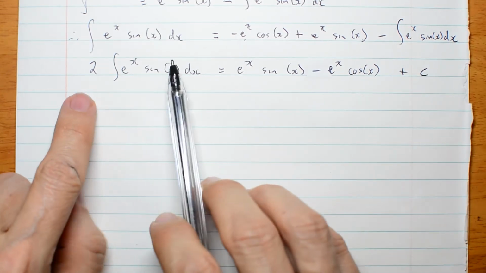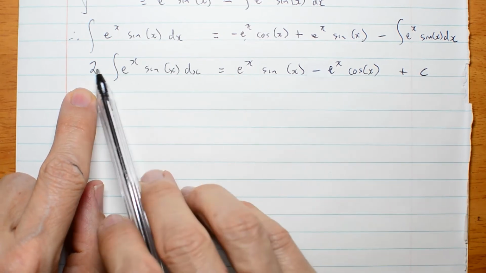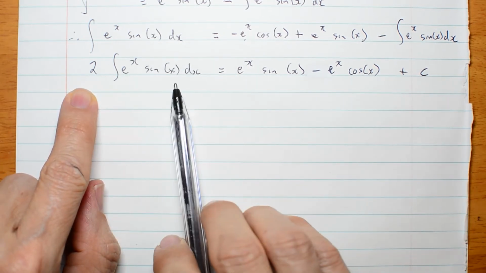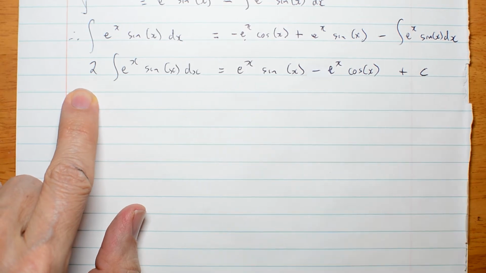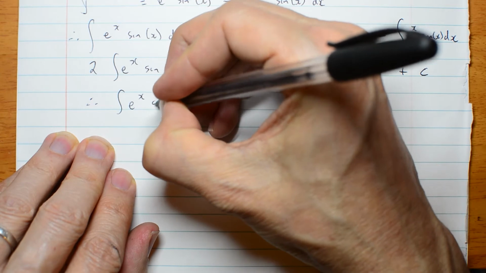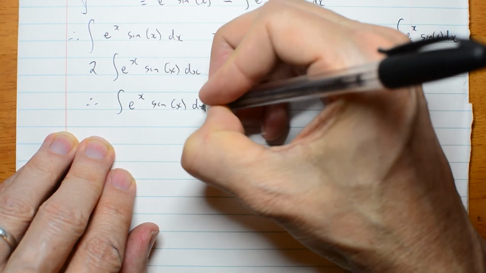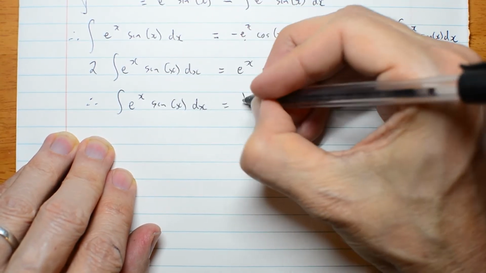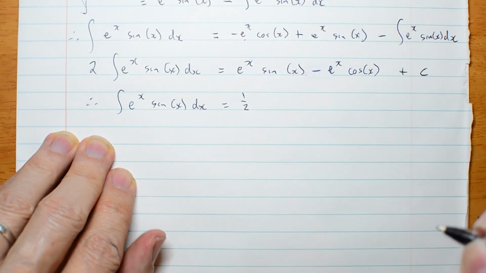So now I have an expression here for twice the integral I want. So I just have to divide this by 2. Therefore, the integral of e to the x sine x equals a half. Actually, I'm going to take something else out.